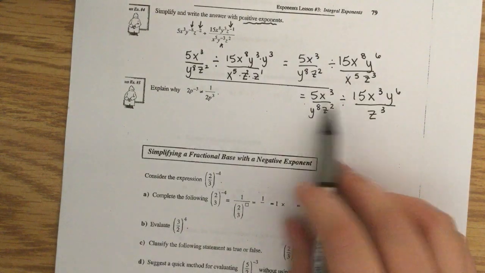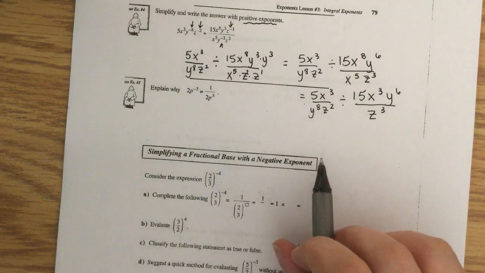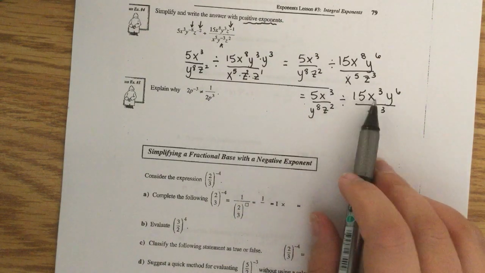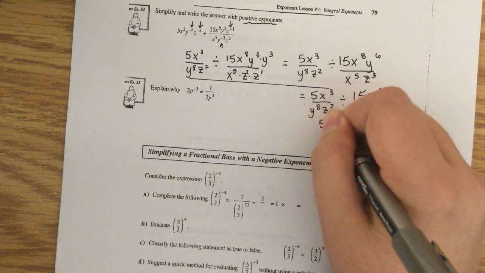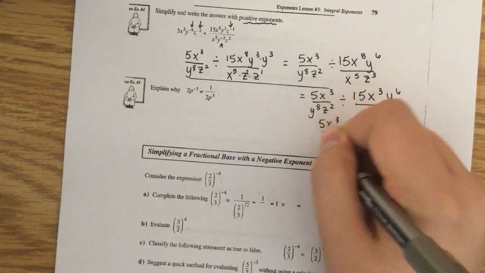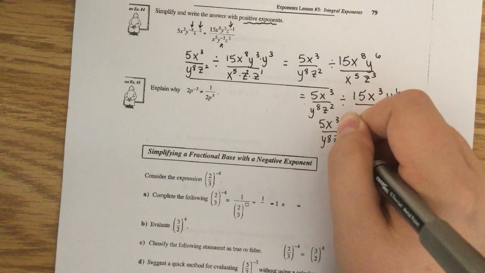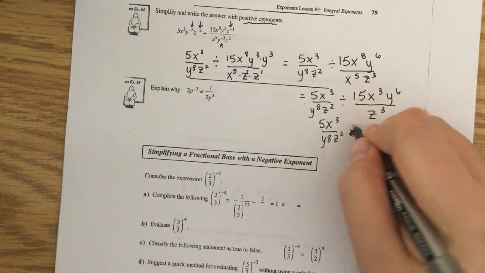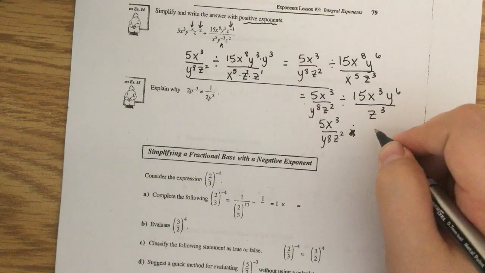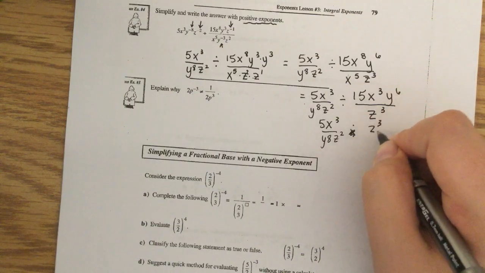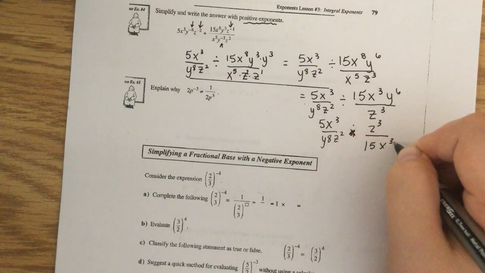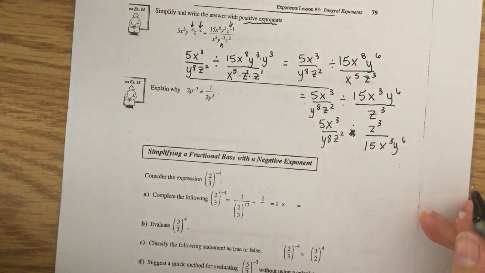Now this looks really nice. If this was a multiplication question, I would just go top to top, bottom to bottom, and simplify again. But it's division. And we said earlier, if you divide by a fraction, you multiply by the flip. So I leave my first term, y to the 8th z squared. Change it to multiplication. Now again, I like the dot because that looks like x. Change it to multiplication and flip it. Z cubed over 15 x cubed y to the 6th.